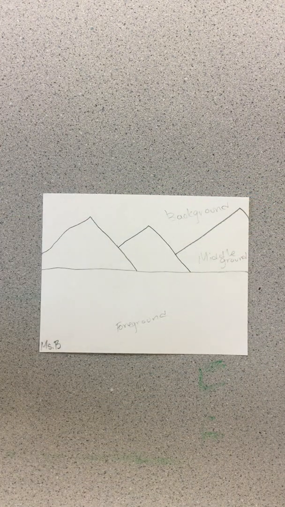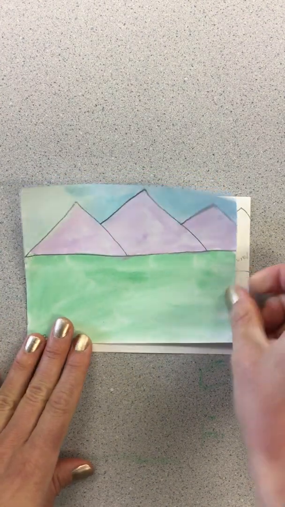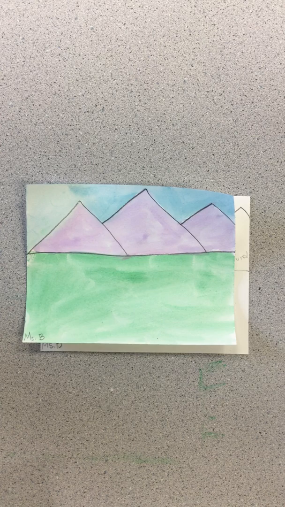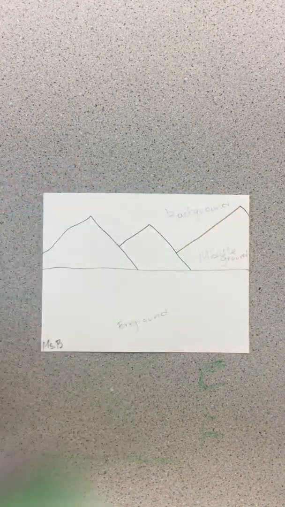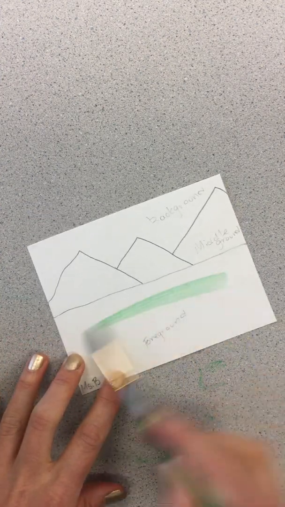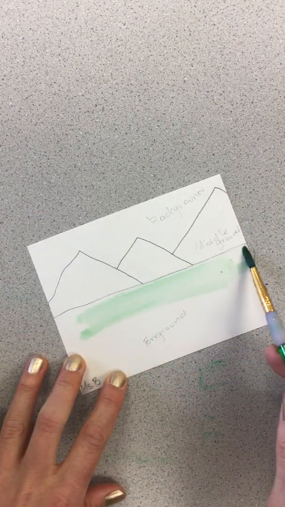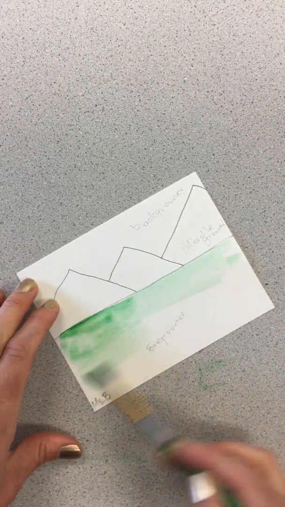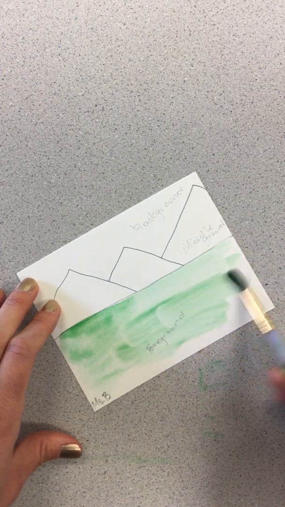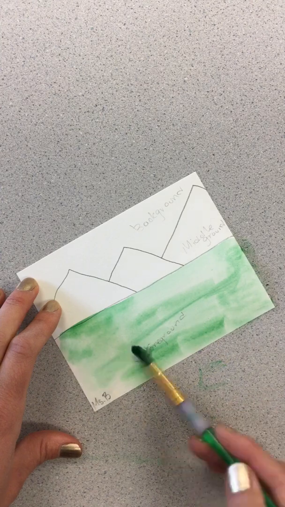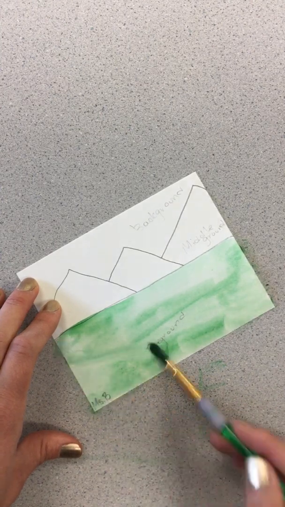Once you get set up with your paint, you're gonna work on painting something that looks just like this, and I'll have my example up here for you. When you're painting, you're gonna take your time, you're gonna fill everything in so there's no white spots. You're gonna try your best to stay in the lines so that we can see your beautiful drawing. And you can choose how light or dark you want your paint to show up.